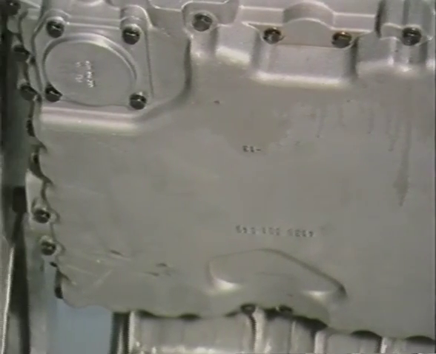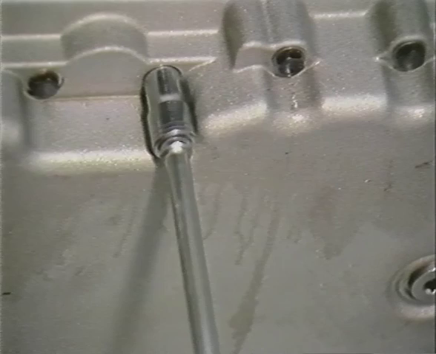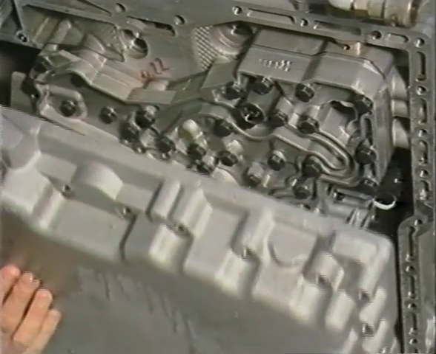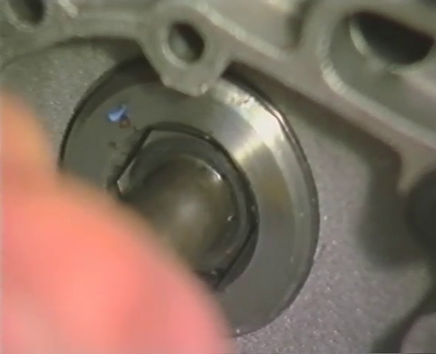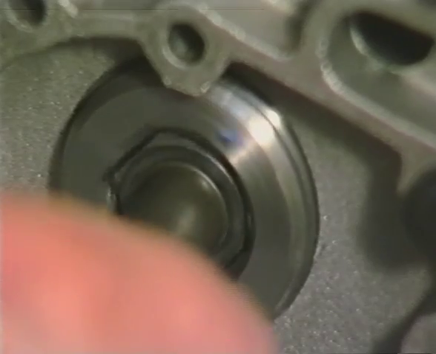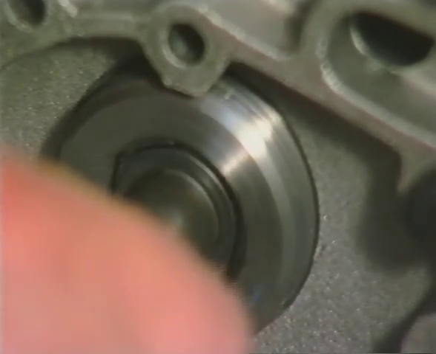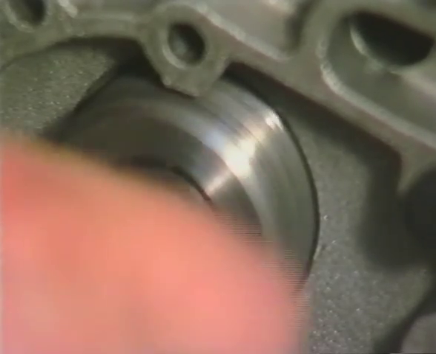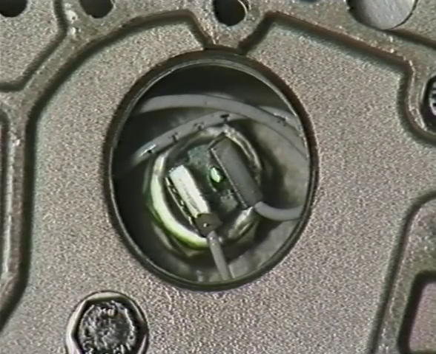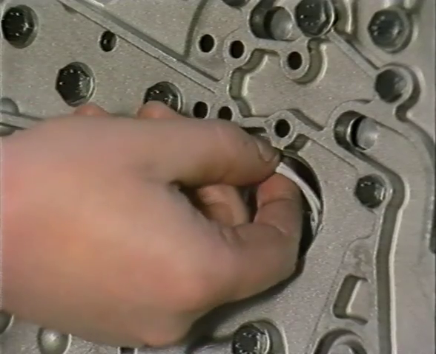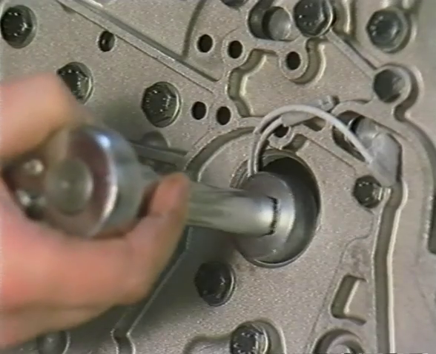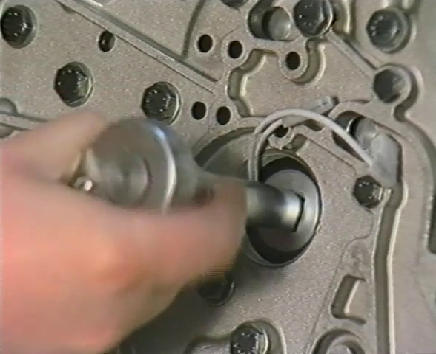If it's necessary to change or check the turbine sensor unit, you'll be required to remove these securing screws and remove the sump. Next, unscrew this plug. This will now give access to the sensor. Remove the sensor wires, then unscrew the sensor. Take care not to lose the shim washers.